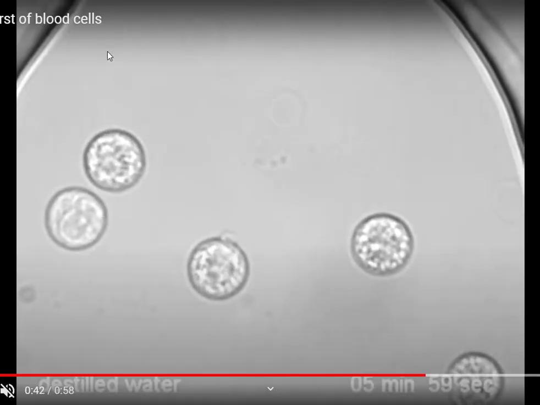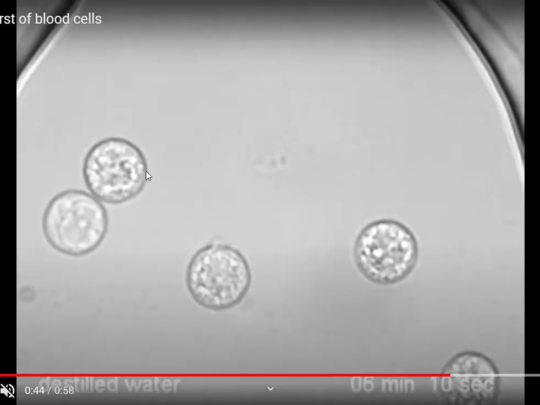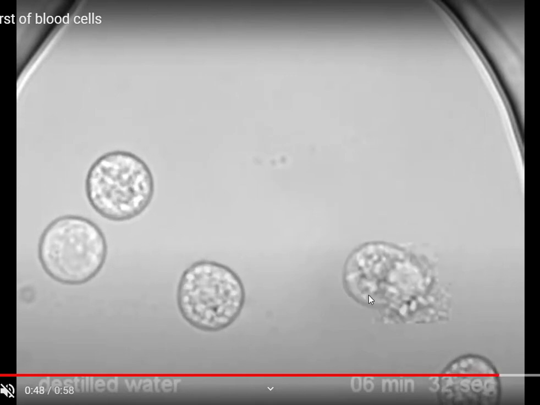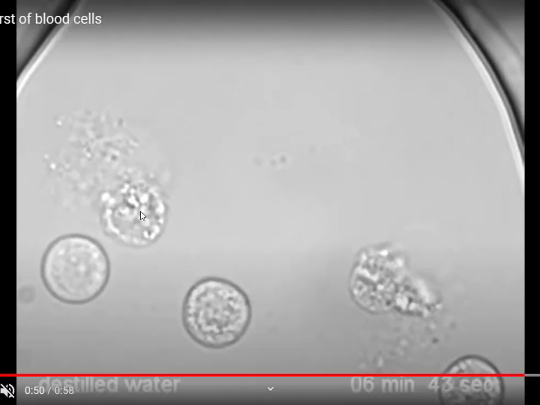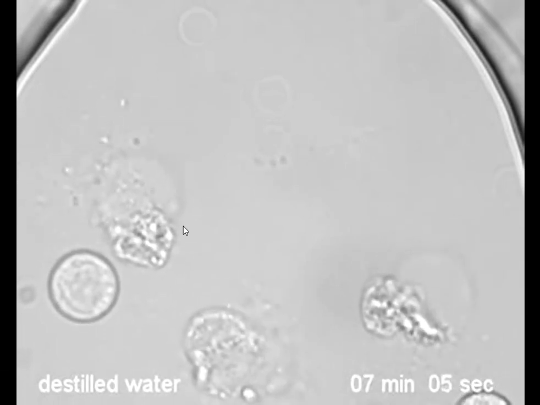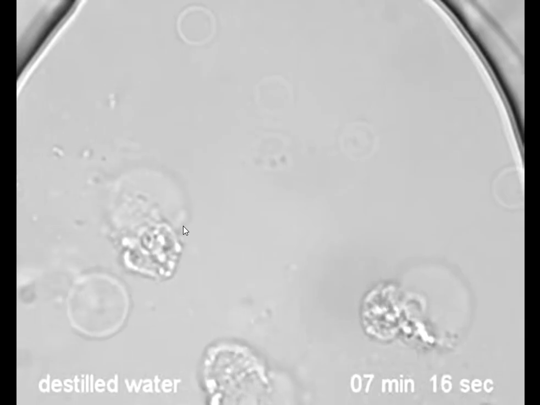Here's what it would look like. Here are some red blood cells. They're in pure water. Watch this guy over here. The water's going into the cell. Oh, it lysed. Oh, that one lysed too. So that's what it looks like when red blood cells lyse because of so much water going in. Oh, they're all lysed.